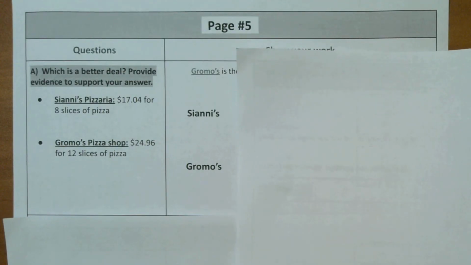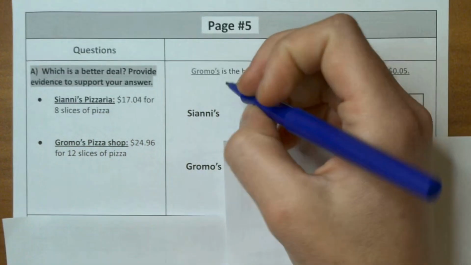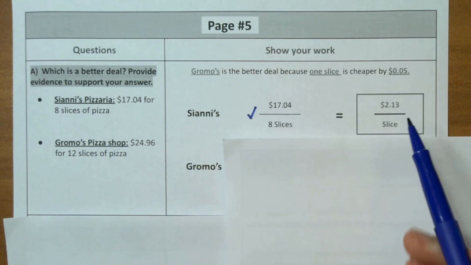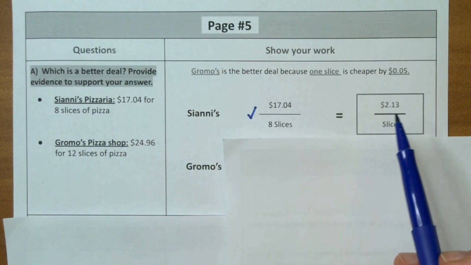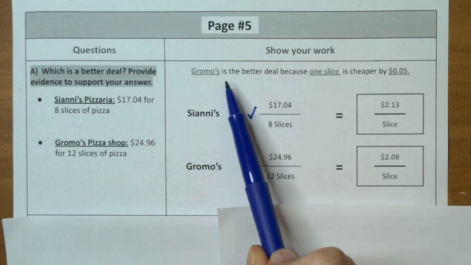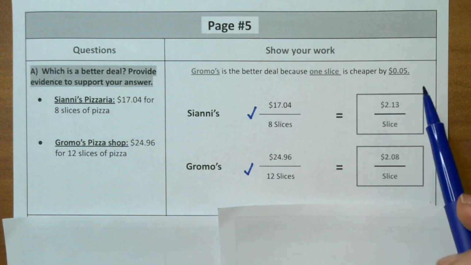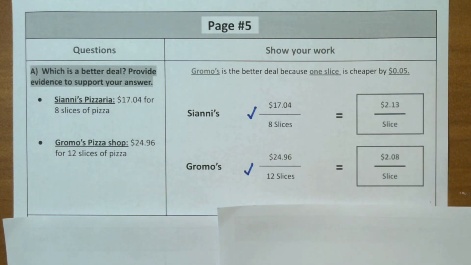Okay, so on page 5, first check to make sure that you labeled Cianis and Gromos. For Cianis, you should have done $17.04 divided by 8 slices. If you wrote that down, go ahead and put a check. And when you divide, you get $2.13 per slice. Go ahead and check your work for Gromos. If you got it correct, put a check. And then you should have had Gromos is the better deal because one slice is cheaper by 5 cents. Complete the rest of page 5. Come back to the video when you're ready for page 6.